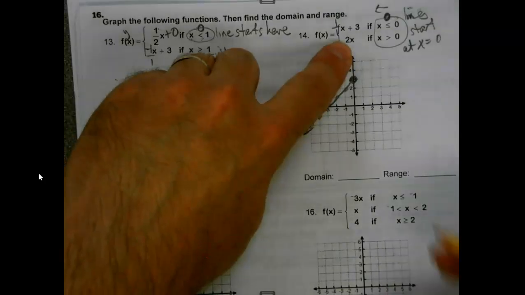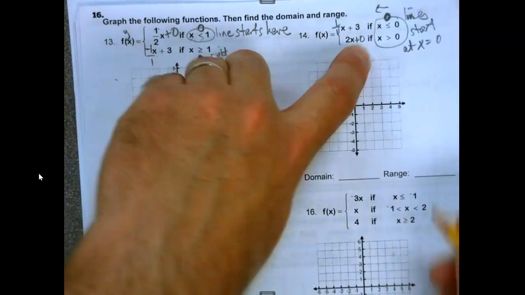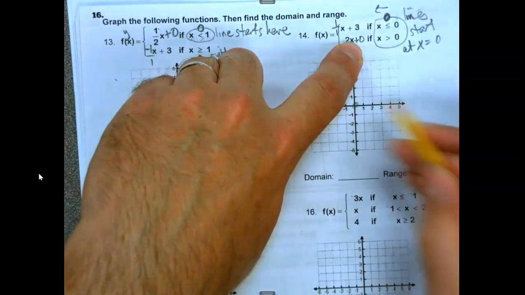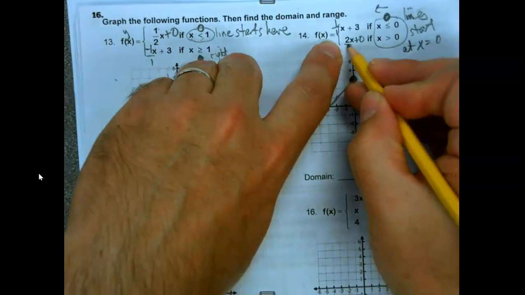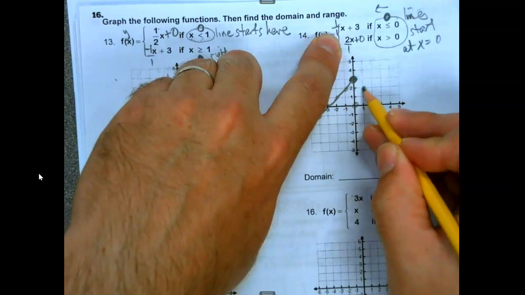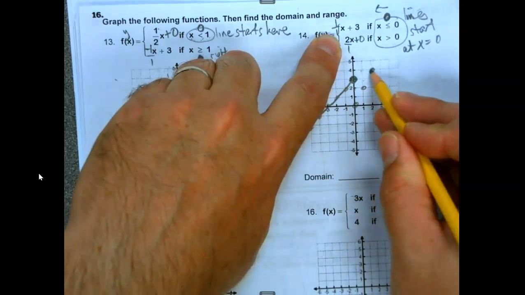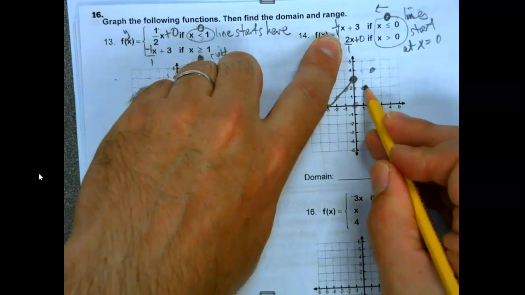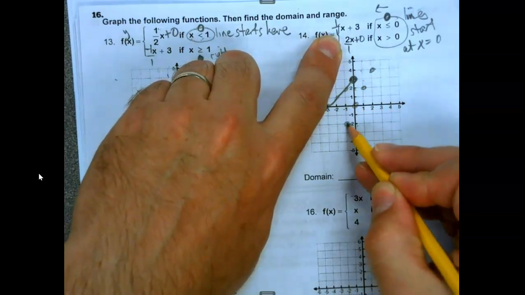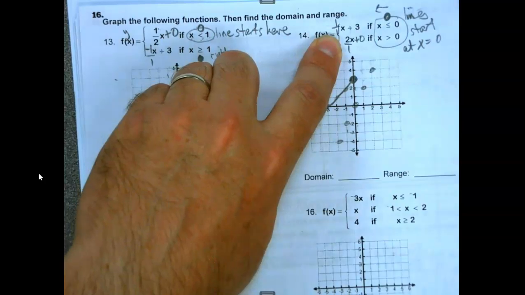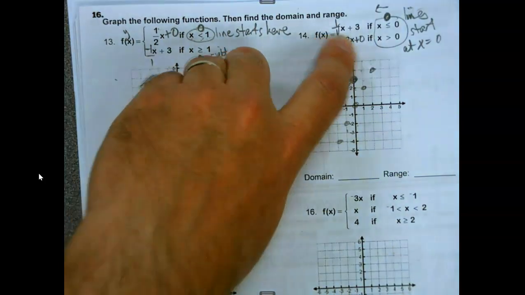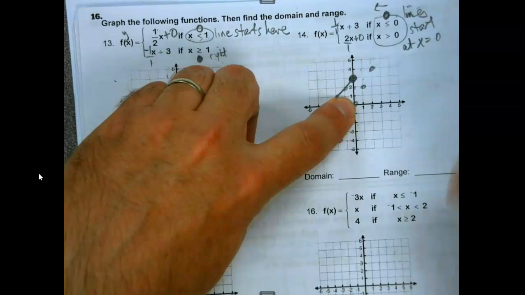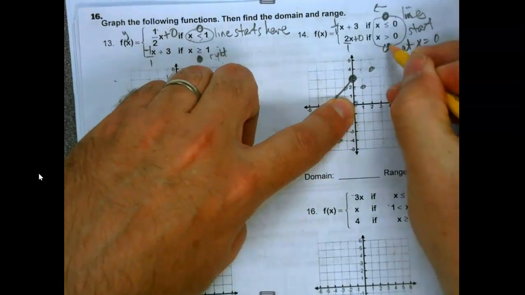Do the same thing here. My y-intercept is 0 if I don't see one. We're going up 2 and right 1, up 2 and right 1. Or instead of up and right, down and left, down and left. Again, starting at 0, open circle.